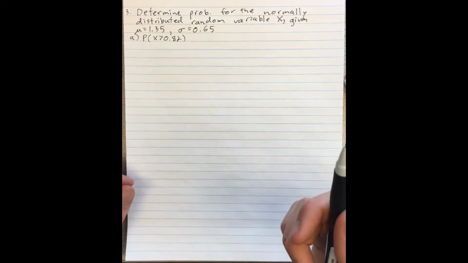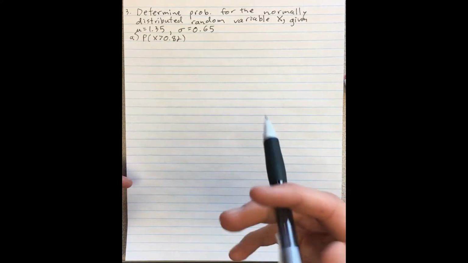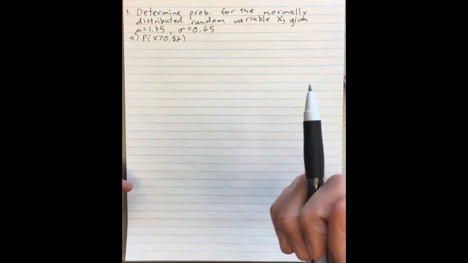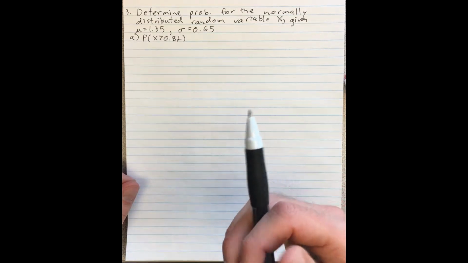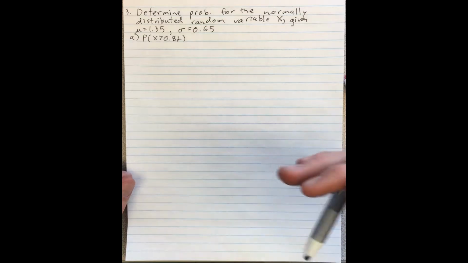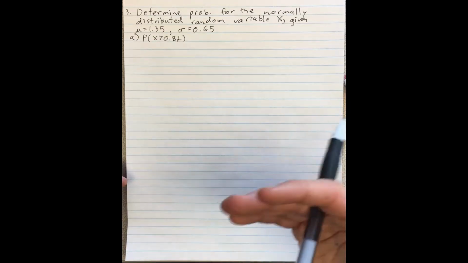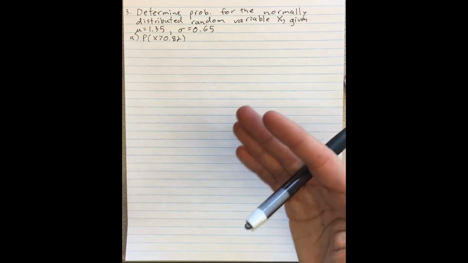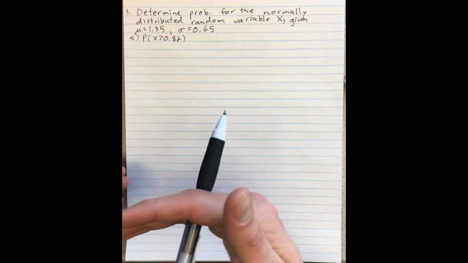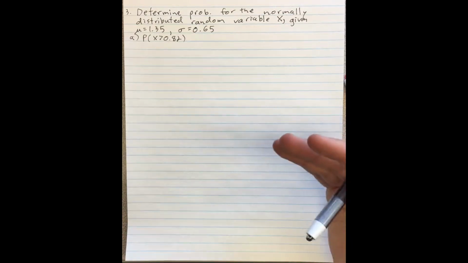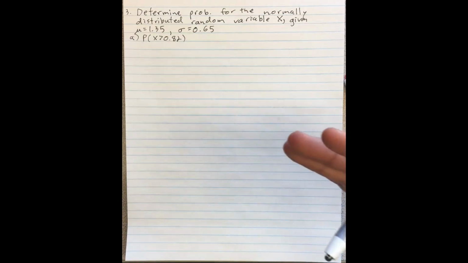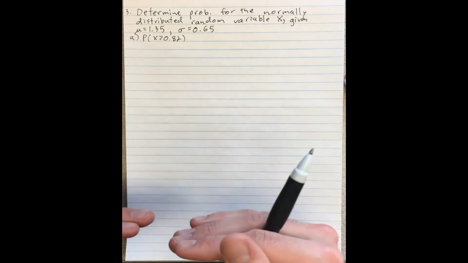Hello everyone. I'm just moving on to question 3 in review exercise 3.4. The first two questions were all about using a standard normally distributed random variable, either finding the probability of z being in a certain region, or given the probability, how big is that region? Now in question 3 we're going to take the second step.